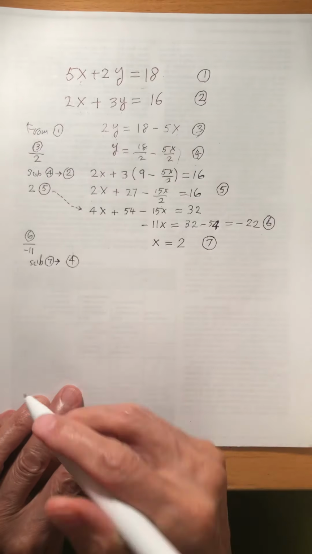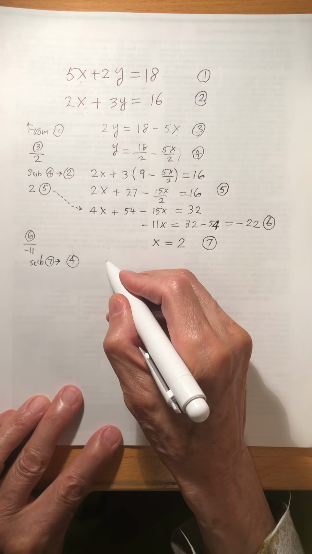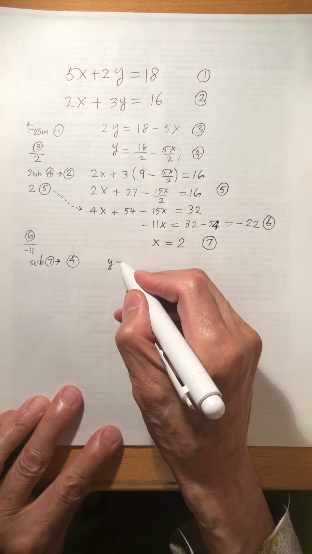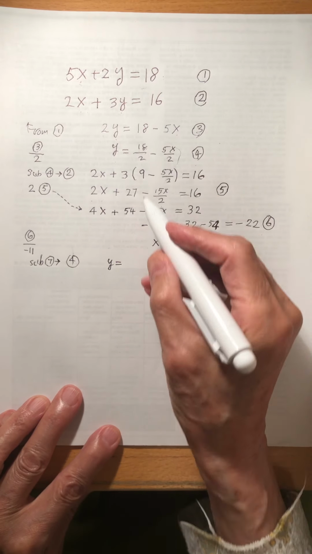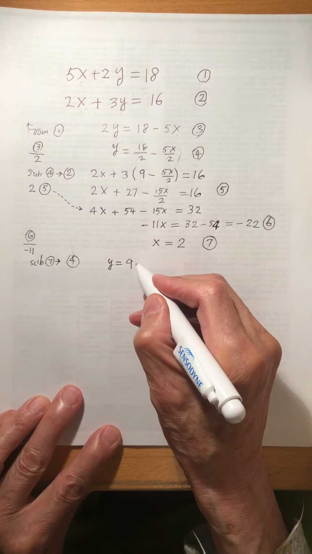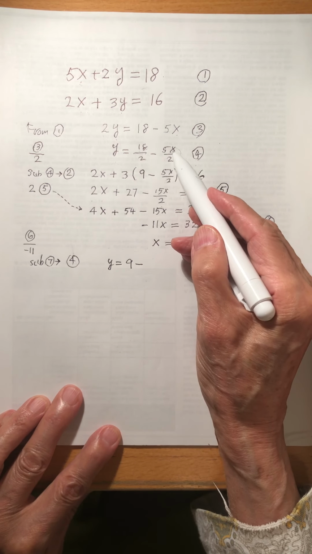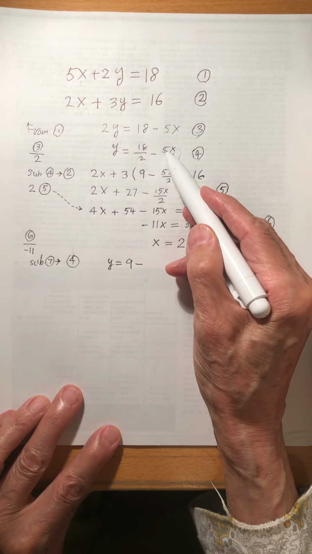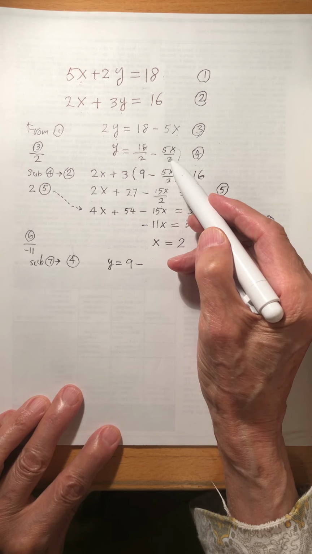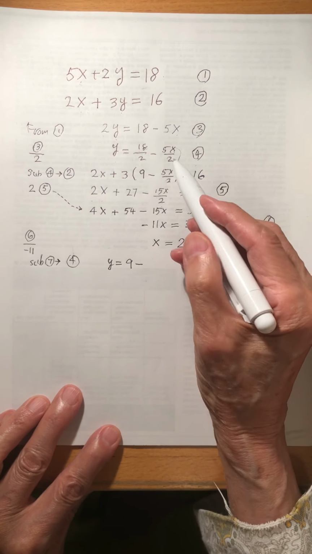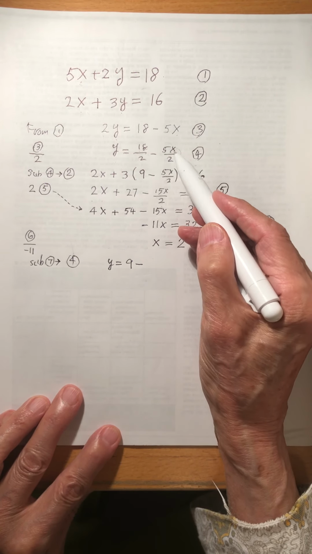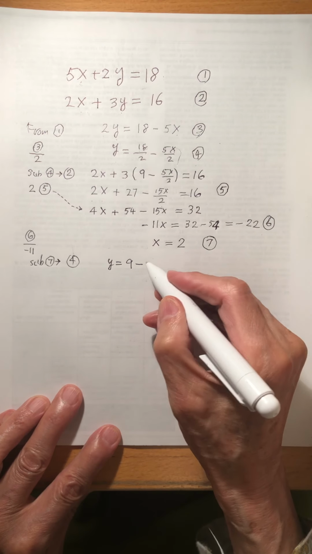All right, so I have y equals 18 over 2 is 9 minus x, which is 2. Look, 2 times 5 is 10. 10 divided by 2 is 5. Or you can see that x is 2, 2 and 2 cancel, so it's minus 5.